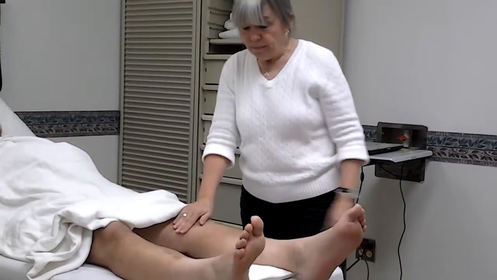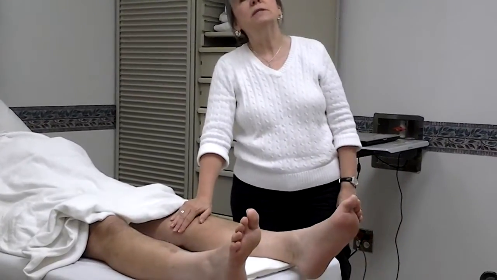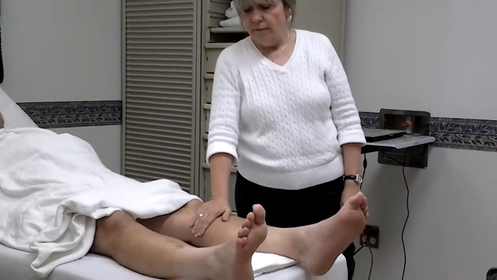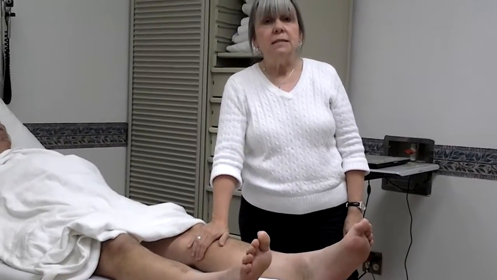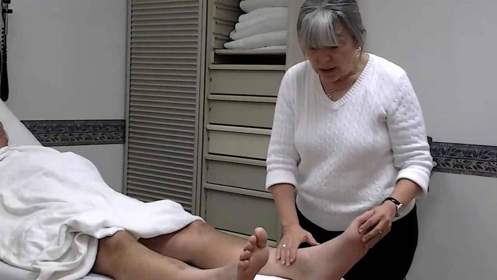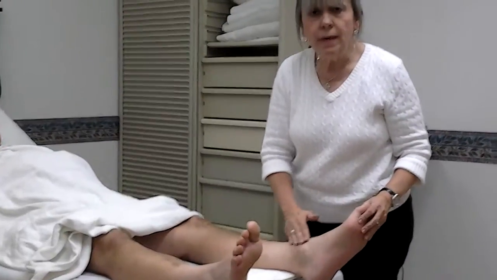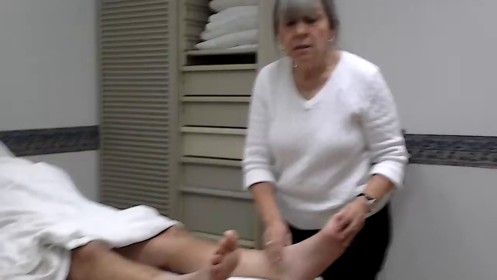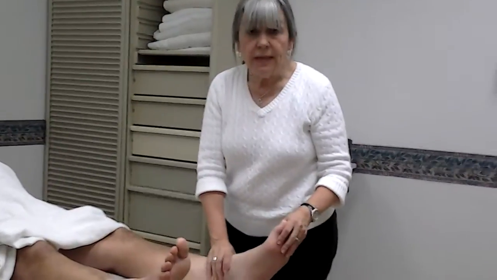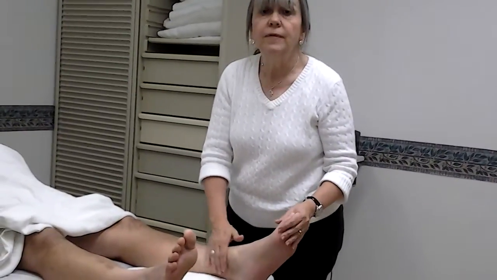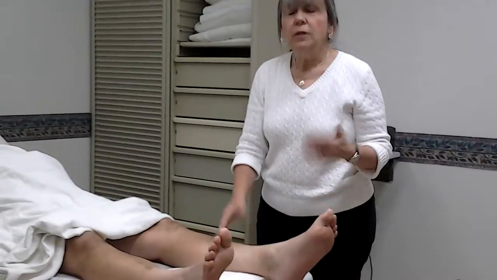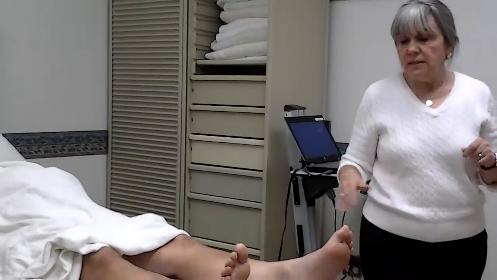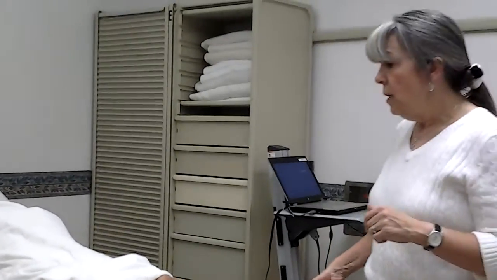Venous insufficiency. Some signs of venous insufficiency would be varicose veins, venous stasis ulcers, which will open up usually on the medial malleolus. Can also be on the lateral, but is very frequently found on the medial malleolus. Another thing I'm going to look for while we're checking for venous insufficiency is the Homan sign, which is indicative of DVT.